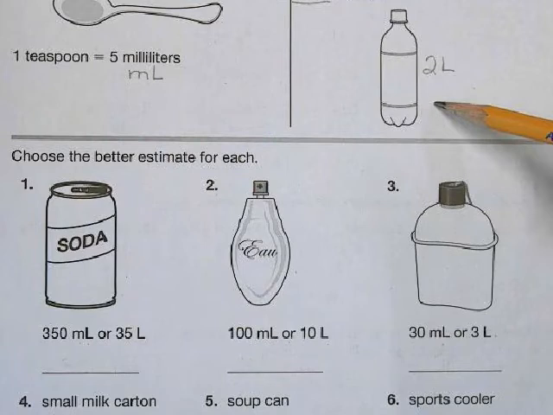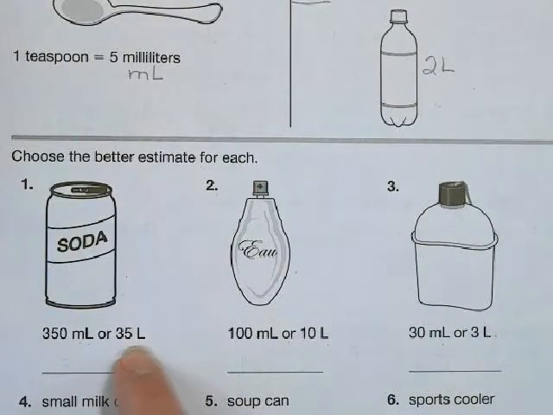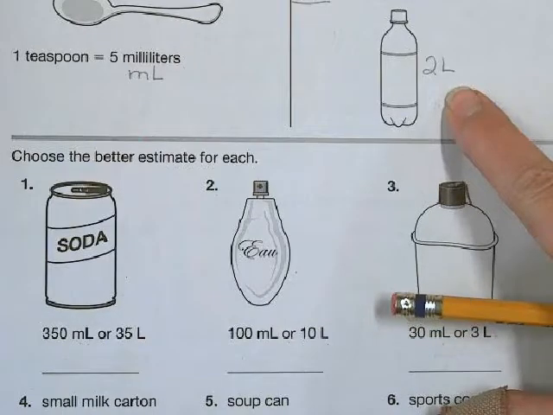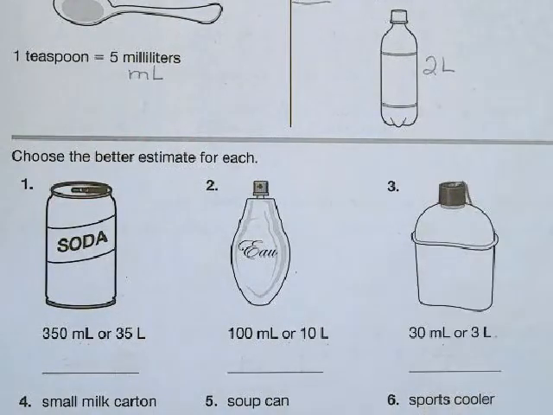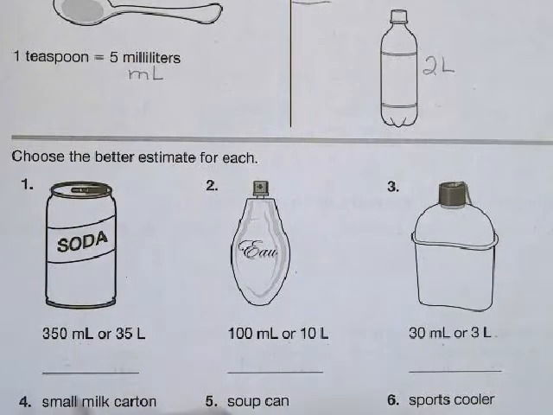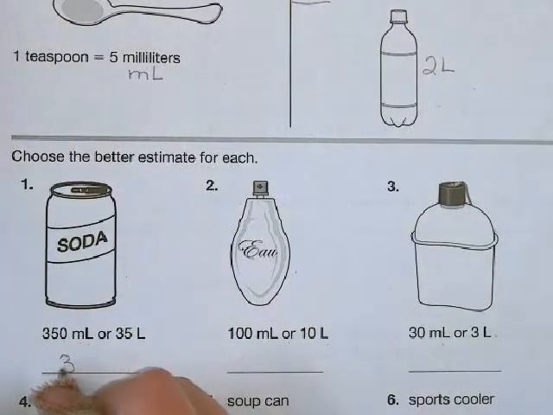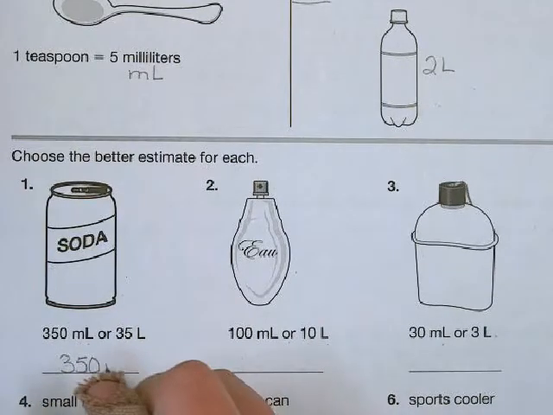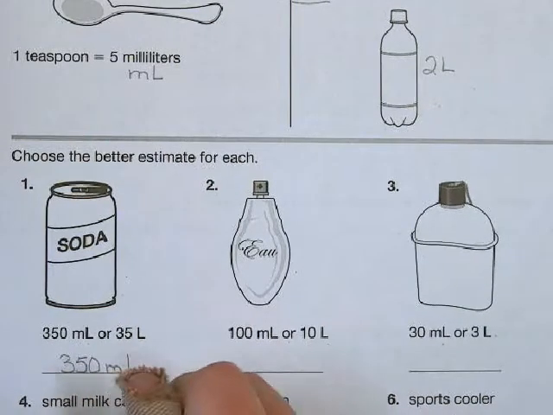We want to think about, well, 35 liters, that's going to be quite a few of these bottles. So if we're going to choose the best estimate, and a Coke can isn't too large, we would say that it would be more along the lines of an estimate of 350 milliliters. Not exactly, but close, right?